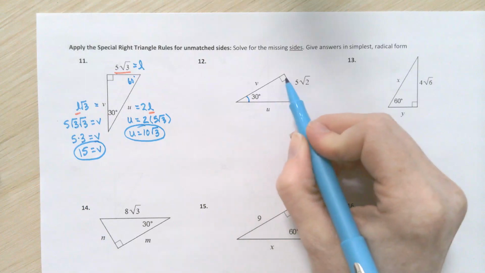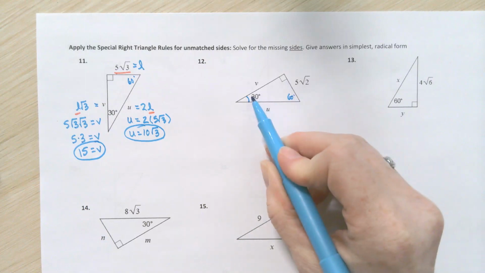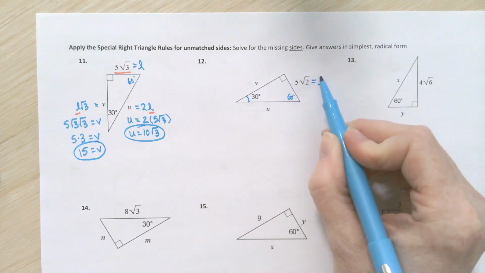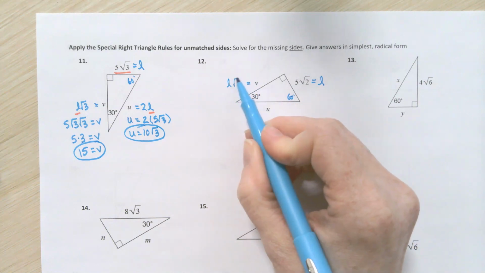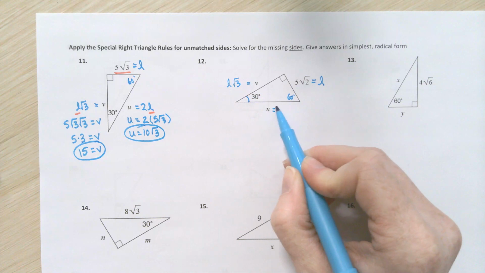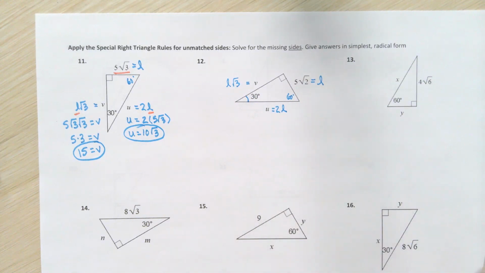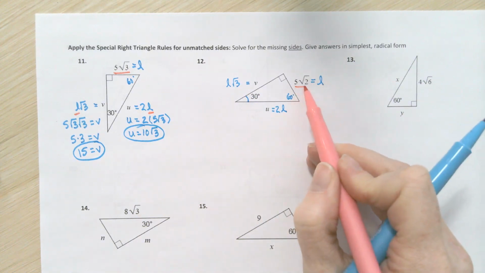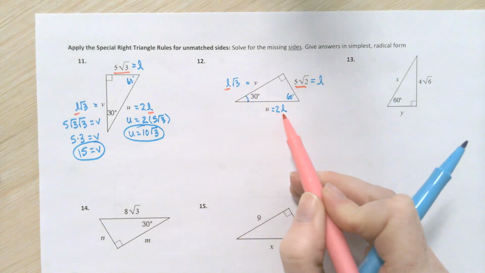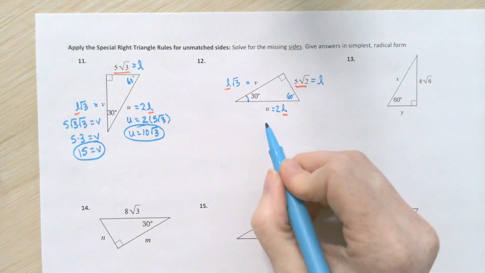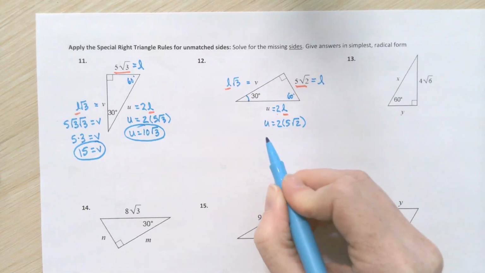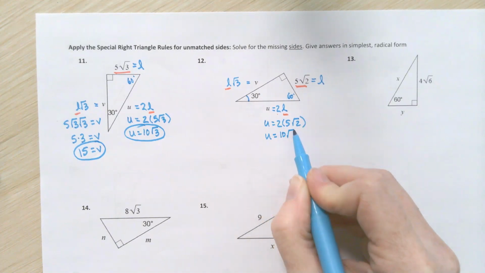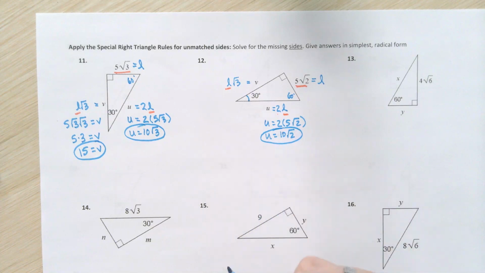I see my 30 and 90, so here's the 60. Across from 30 is the shortest side, so there's the L. Across from 60 will be L root 3, and across from 90 will be 2 times L. Since I know what L is equal to, I'm going to plug that in all of these places. U will be equal to 2 times 5 root 2, which is 10 root 2 when you simplify.